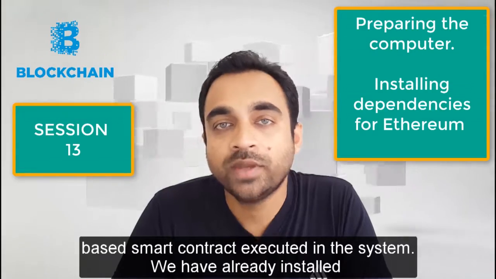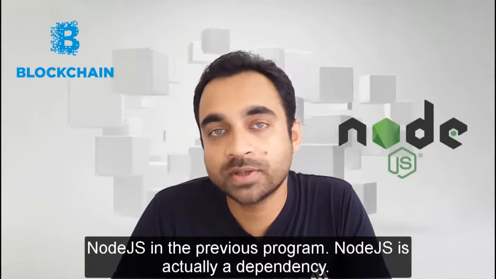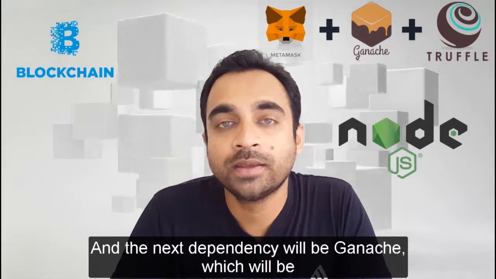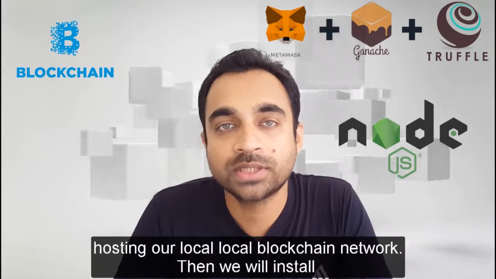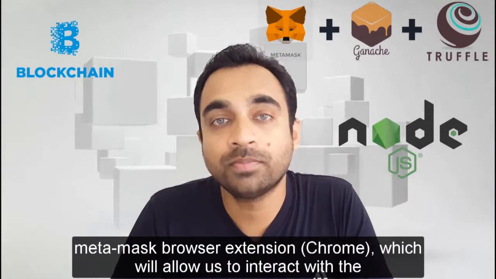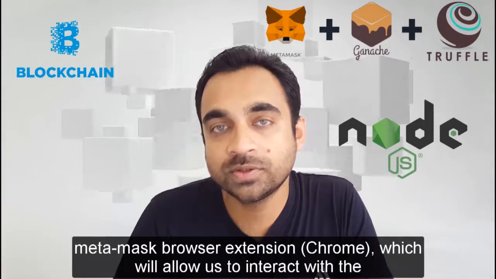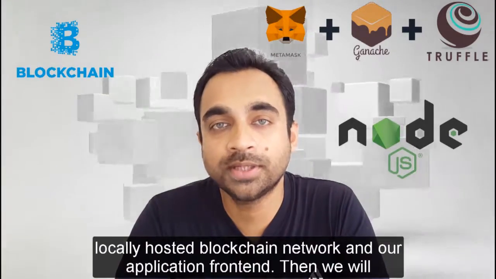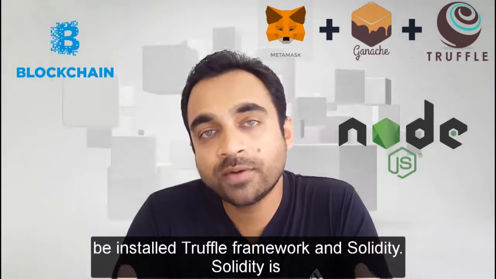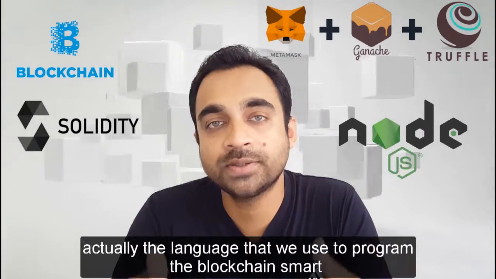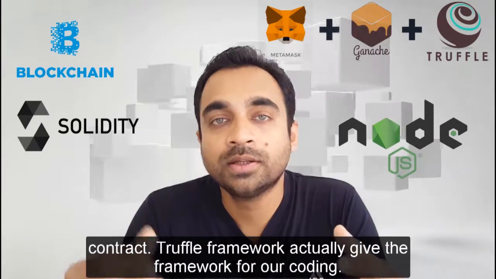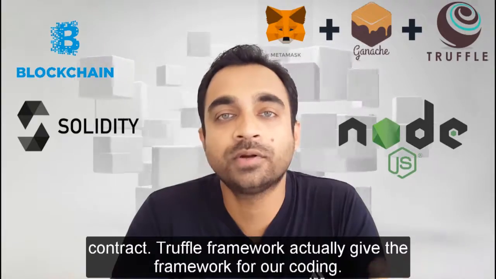executed in the system. We have already installed Node.js in the previous program. Node.js is actually a dependency, and the next dependency will be Ganache, which will be hosting our local blockchain network. Then we will install the MetaMask browser extension, which will allow us to interact with the locally hosted blockchain network and our application front end. Then we will be installing the Truffle framework and Solidity. Solidity is the language that we use to program the blockchain smart contract. The Truffle framework gives the framework for our coding.